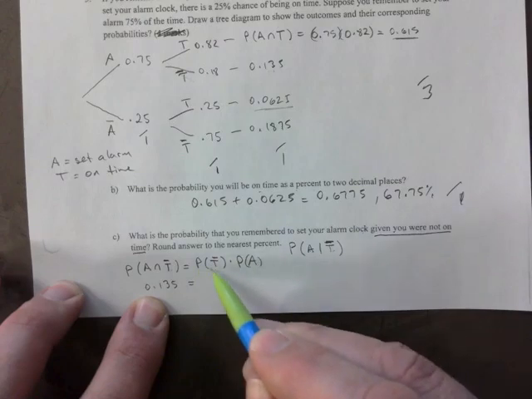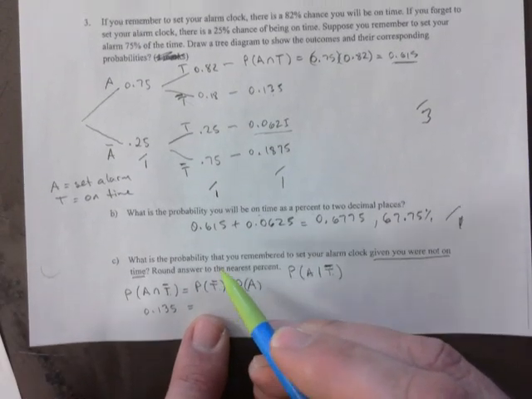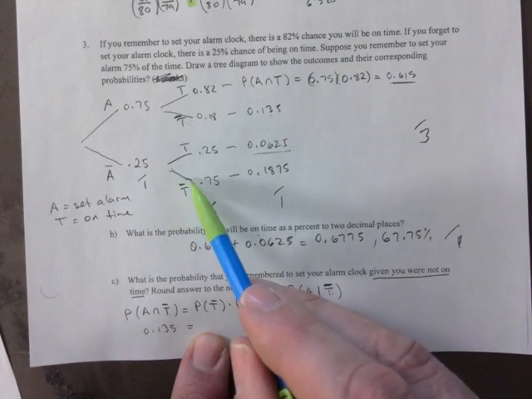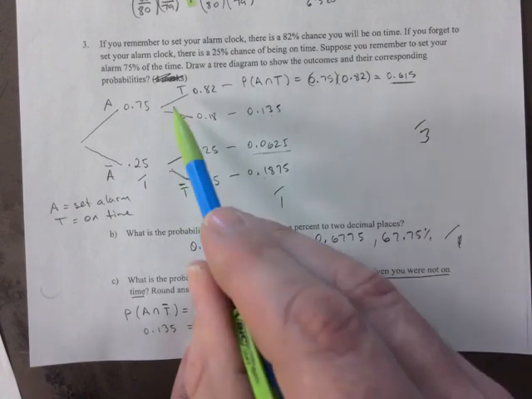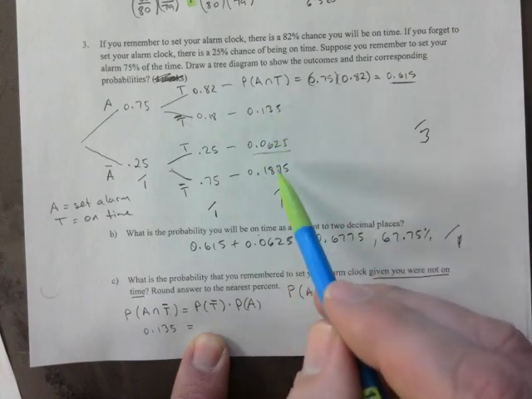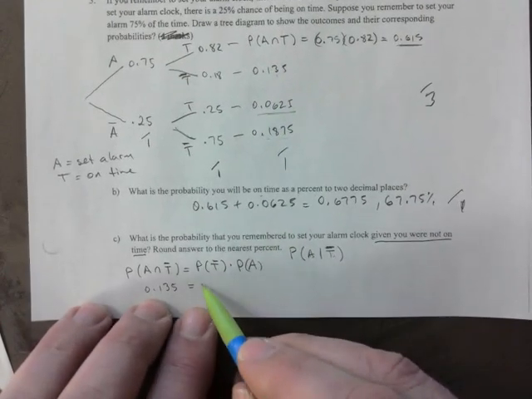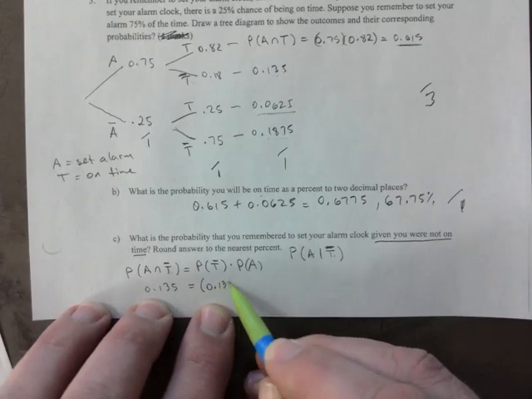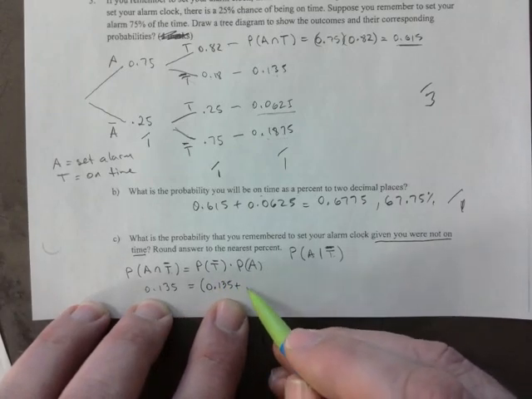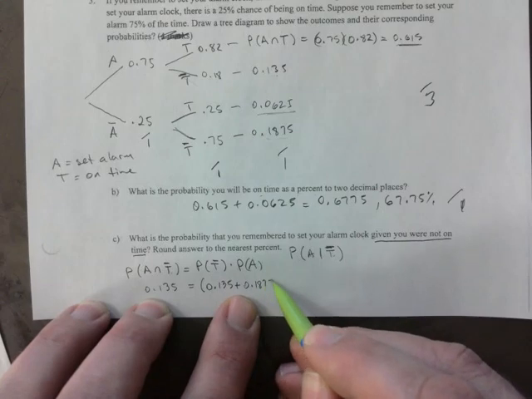Probability of not being on time, you got to get this branch right here, this one, and this one. So both of these get added up. So I actually show that here. 0.135 plus 0.1875.